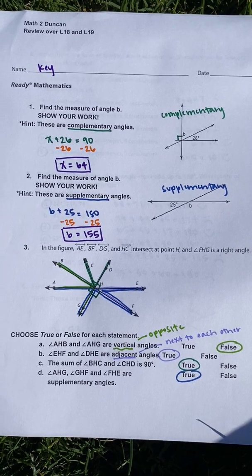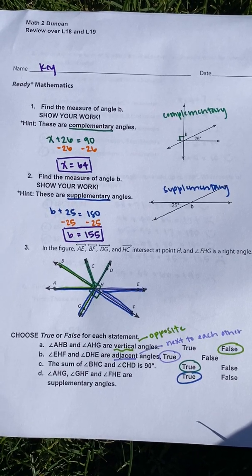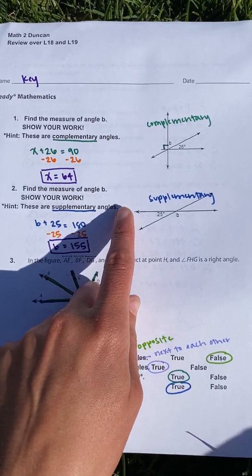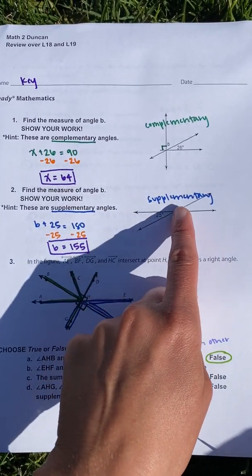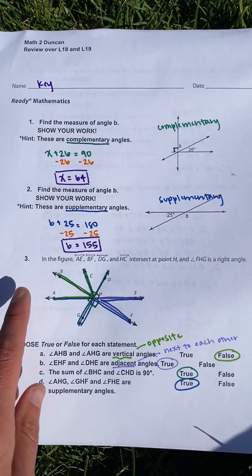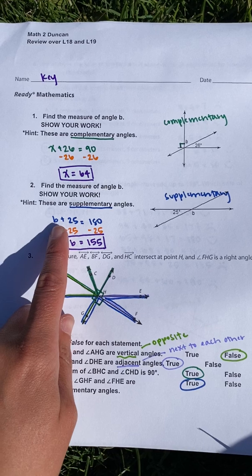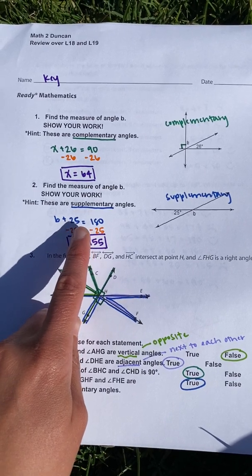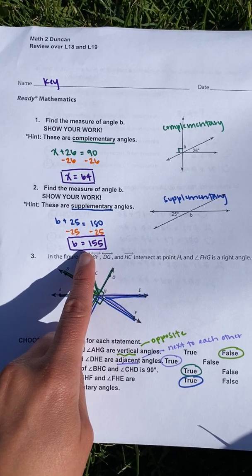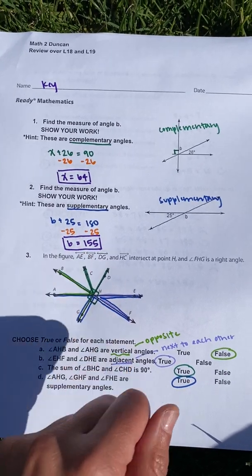On problem number 2, you're also finding the measure of angle B. This time the angles are supplementary. Now remember, supplementary, you can see that it forms a straight line, and that means that they add up to 180 degrees. So B plus 25 is equal to 180. Then we subtract 25 from both sides and we get B is equal to 155 degrees.